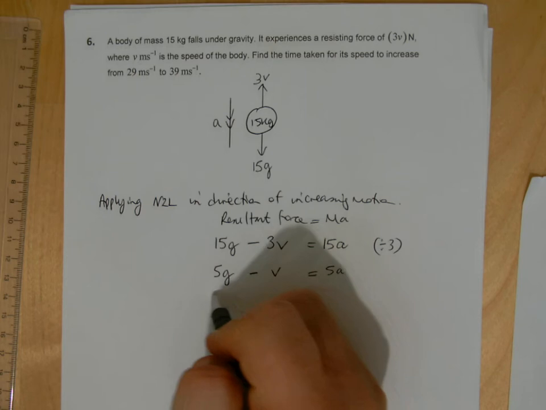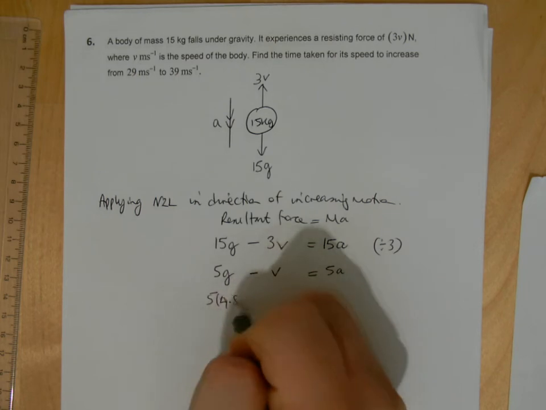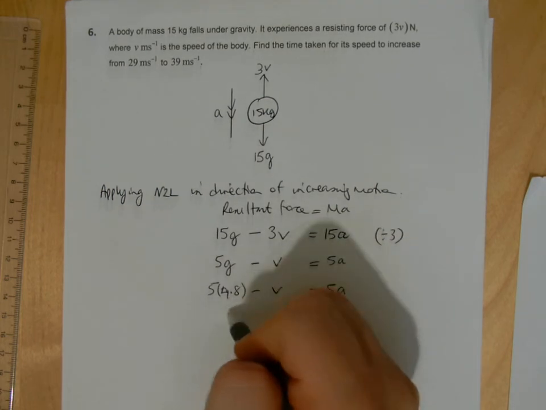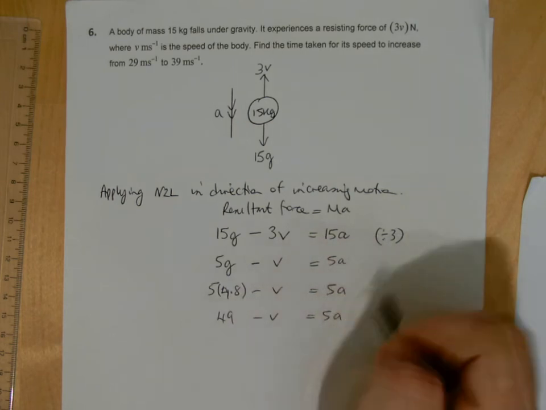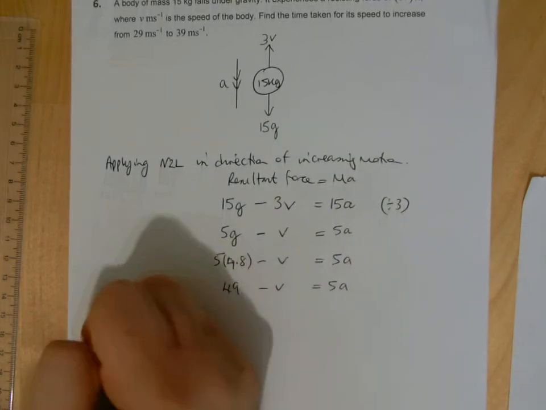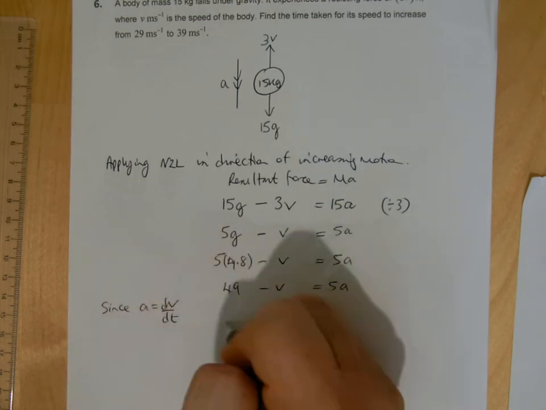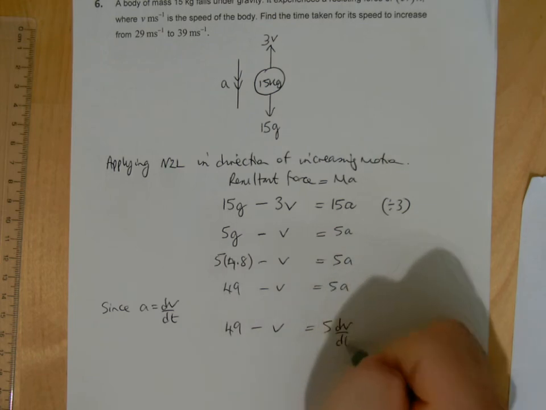Don't forget that g is 9.8. So you get 49 minus v is 5a. And then, of course, we know a is dv/dt. So we've got 49 take away v is 5 dv/dt.